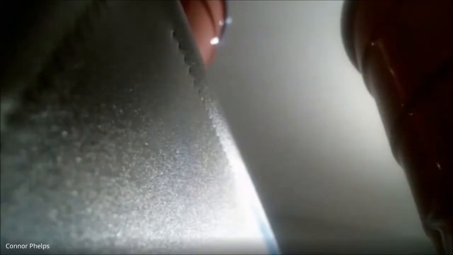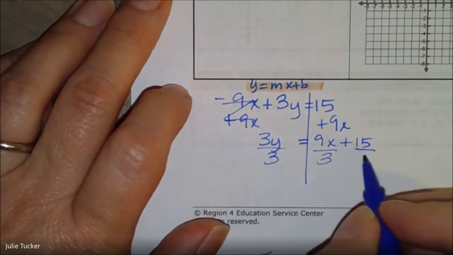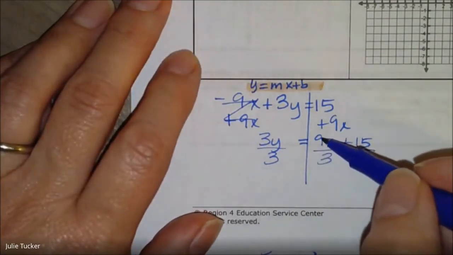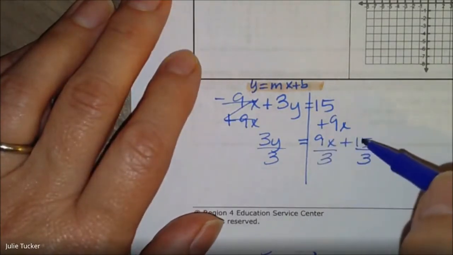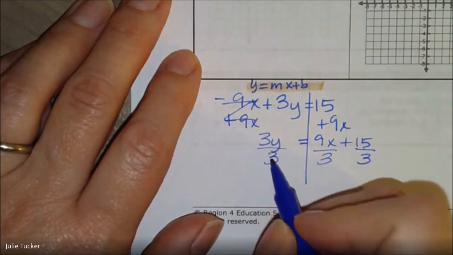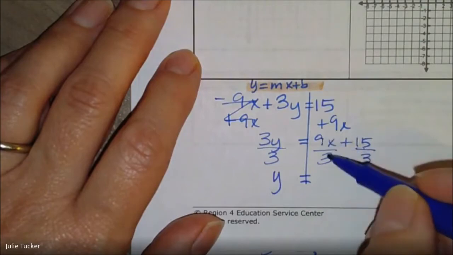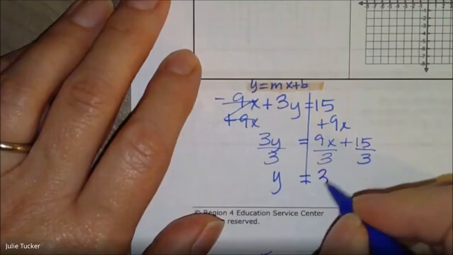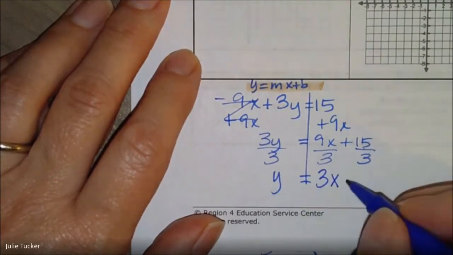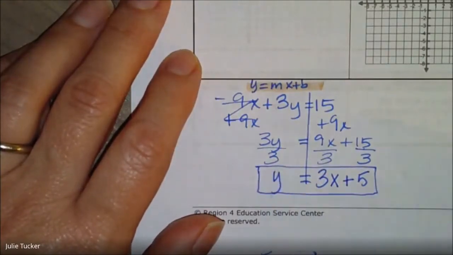Yes, that's exactly what you want. Now, what I usually do with these kinds of problems is I divide each thing by 3 individually. That way I can do 9 divided by 3 and get a number, and I can do 15 divided by 3 and get a number, okay? So over here, 3y divided by 3 is just 1y, so I can write y. 9x divided by 3 is 3x. And 15 divided by 3 is 5. Now you have it in mx plus b form, which is really called slope-intercept form.